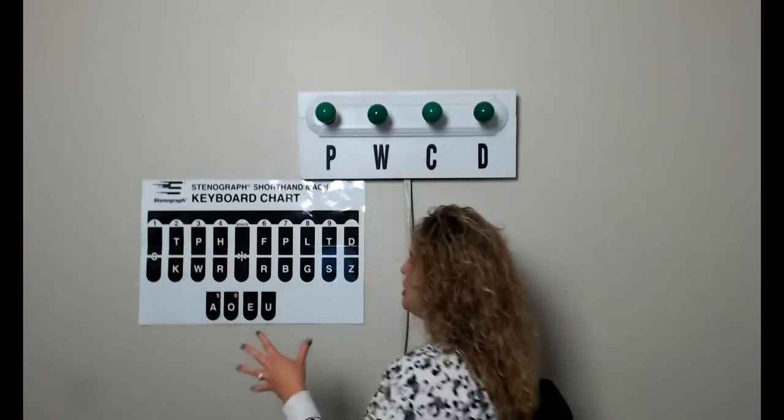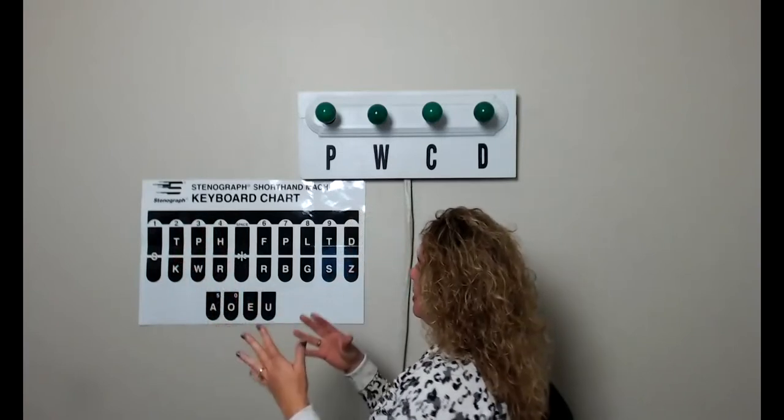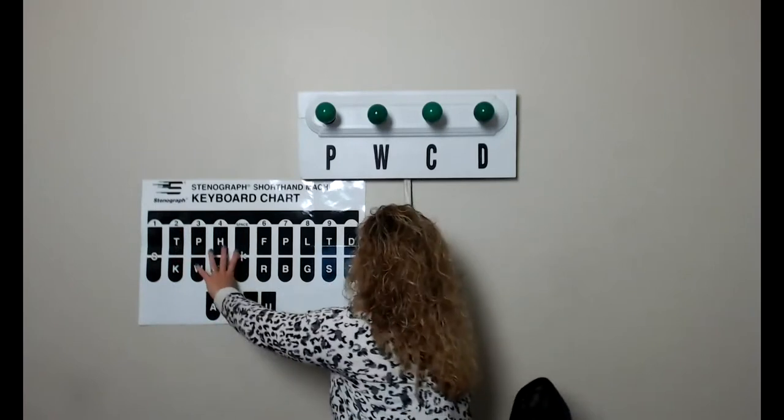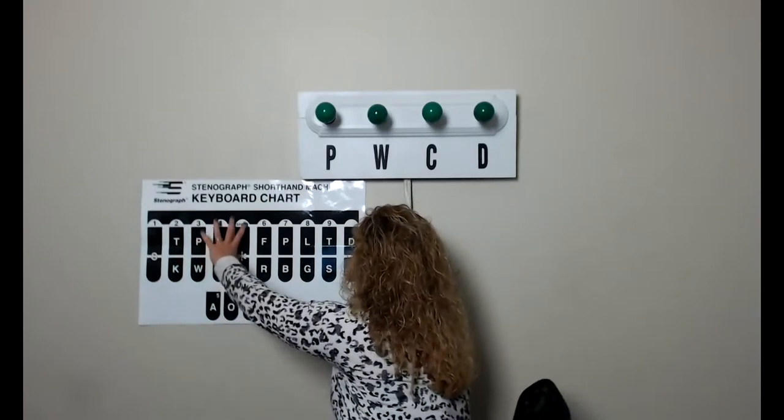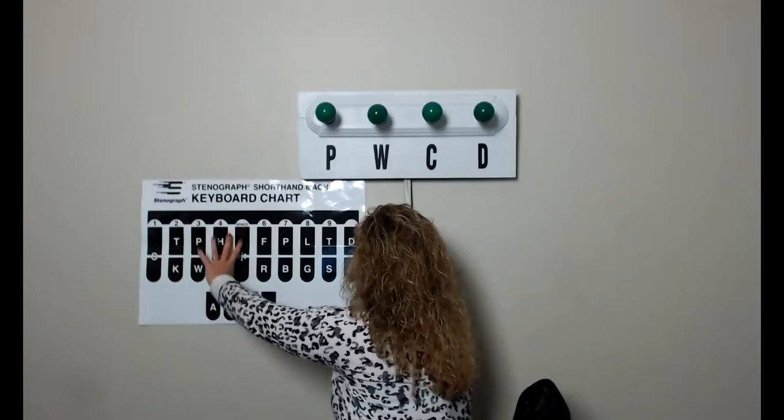It's a little hard for me to do because this keyboard chart is spread out. Okay, the same with the 0. I'm going to use my middle finger and my left thumb. Okay, both using my left hand.